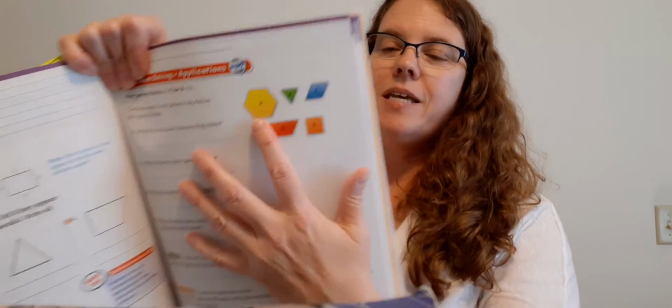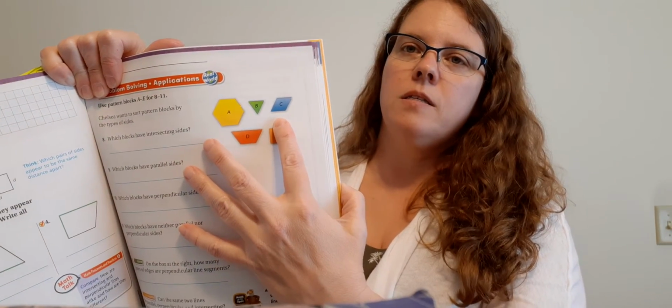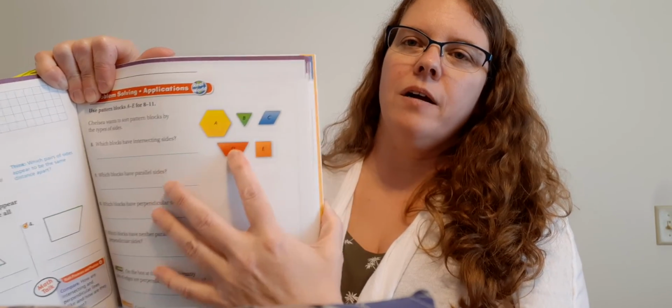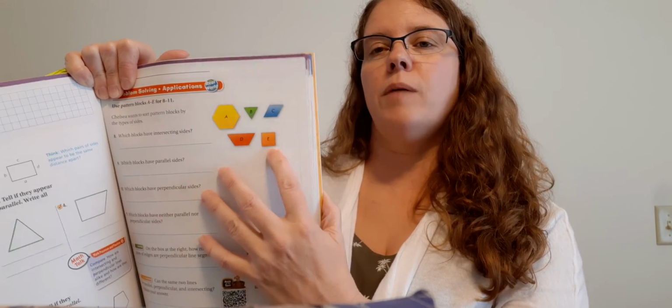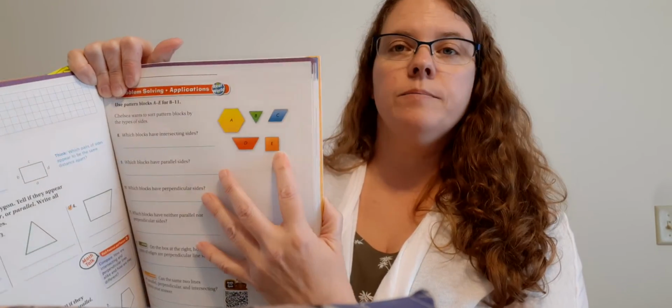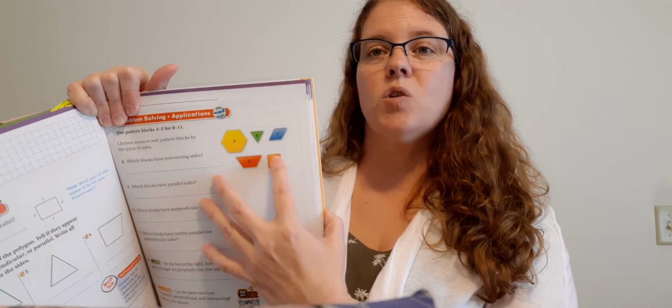Number 10, which blocks have perpendicular sides? That means right angles. So look and see if there are any that have right angles. Does A have any right angles? Nope. How about B? C? I don't see any right angles there. How about D? Nope. I see acute and I see obtuse angles in these shapes. How about E? Do you see any right angles? Yeah, I see right angles. I see 4 of them, right? It's a square. So the only letter for number 10 is E. Okay, so perpendicular lines, E.